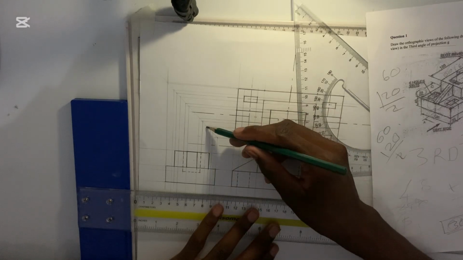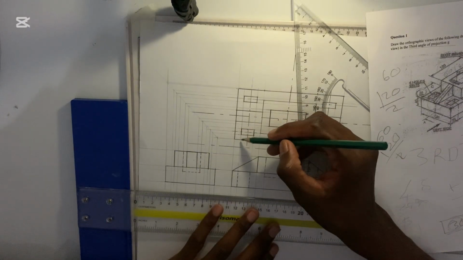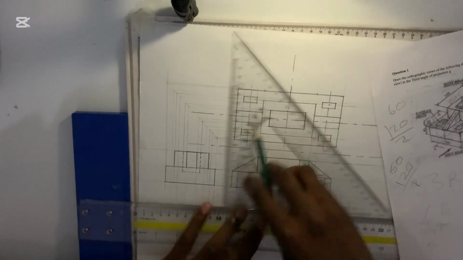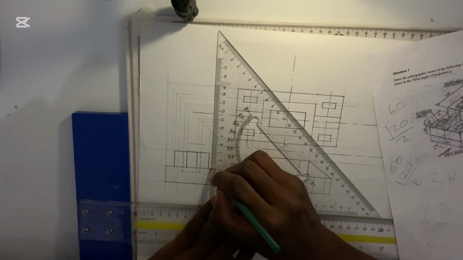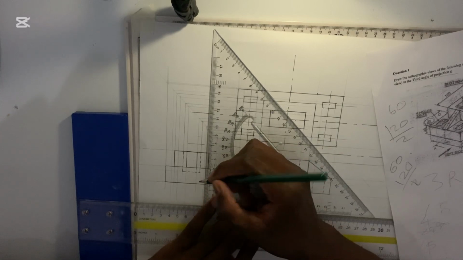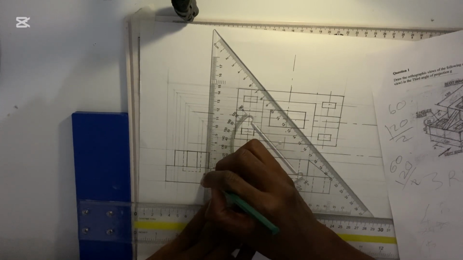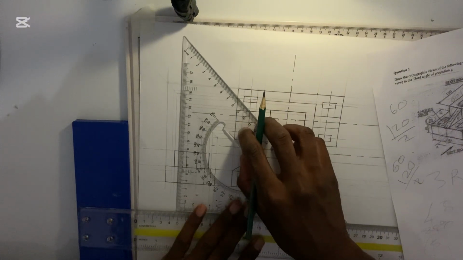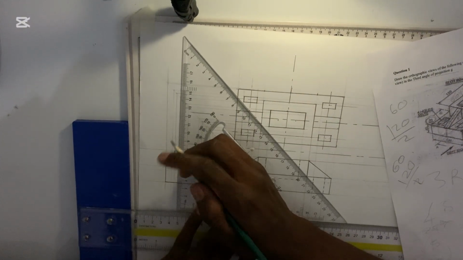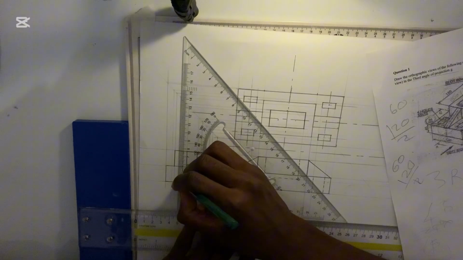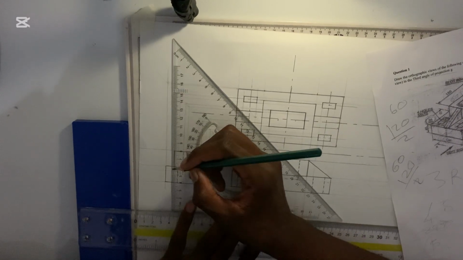Then you also want to draw those holes. Those holes are also imaginary, so you just project. As you can see, I'm now drawing them as imaginary lines. We had already projected those lines going downwards, so now all you want to do is draw them as imaginary lines.